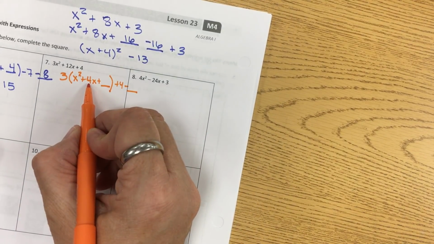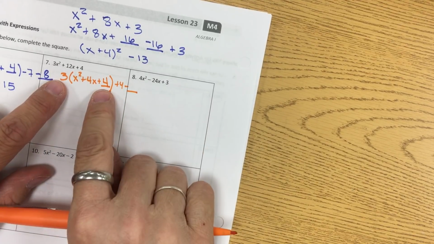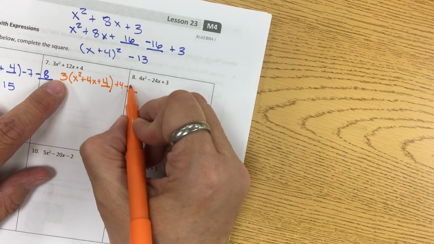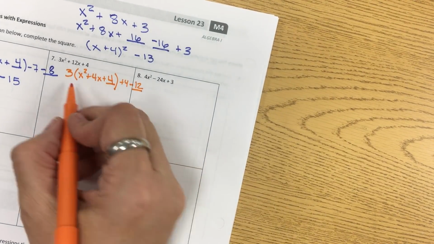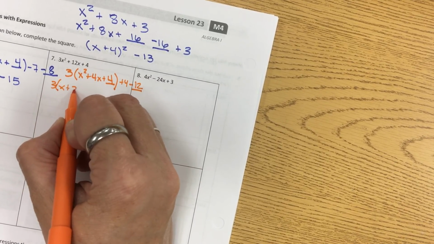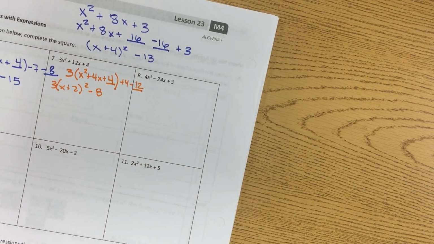So I take half of this, which is 2, and I square it, which is 4. But this time I have a 3 out front, so it's 3 times 4, it's 12, so that 12 goes in there. That's 3 times the quantity x plus 2, all squared, minus 8.